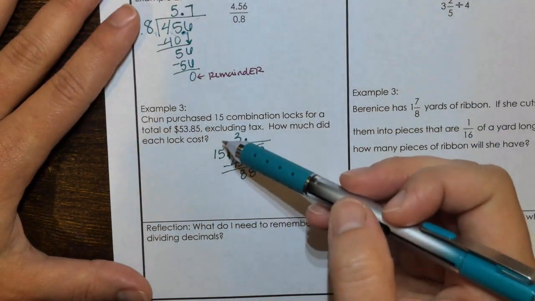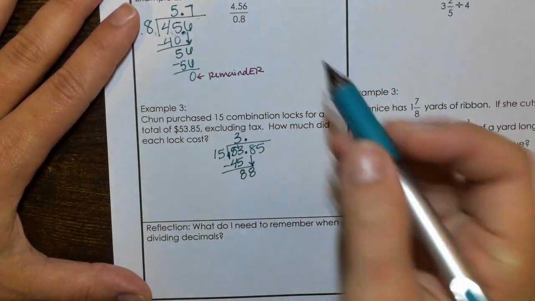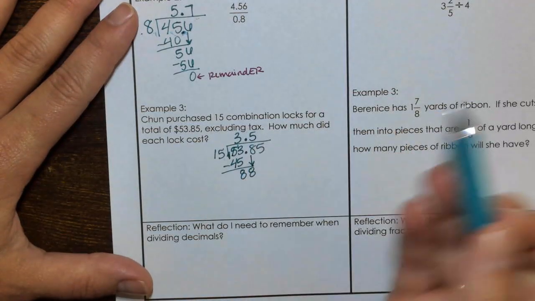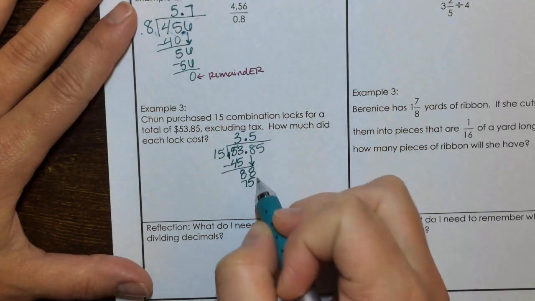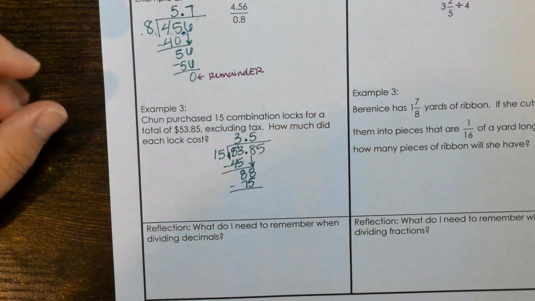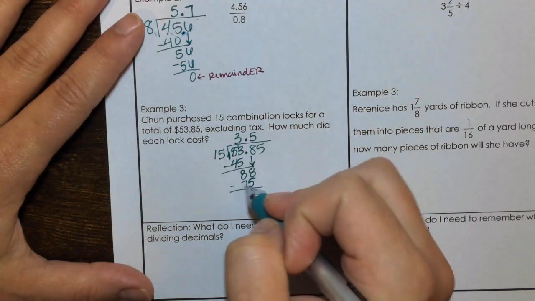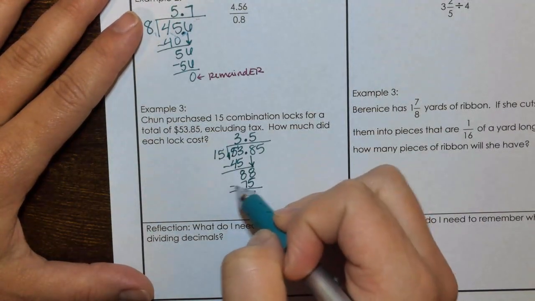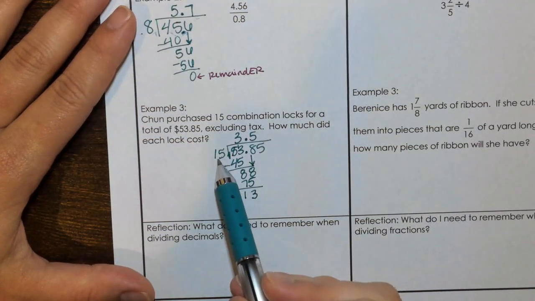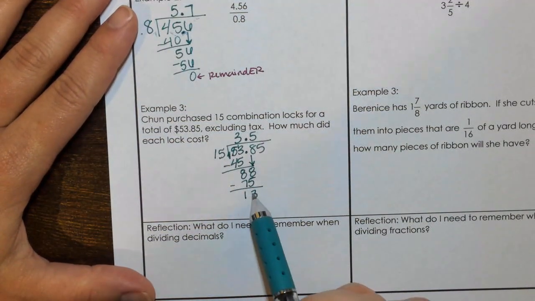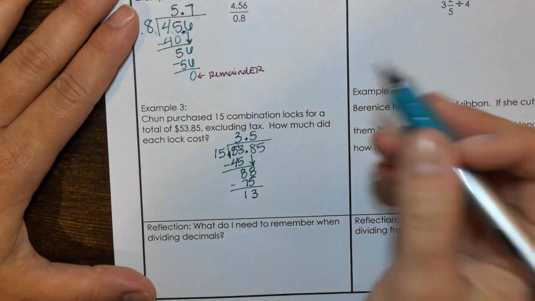How many times can 15 go into 88? That would be 5 times. 5 times 15 is 75. When I subtract, 8 minus 5 is 3, and 8 minus 7 is 1. That's a big number, but it's okay because it's still smaller than 15. So that means I've done my math correctly so far.